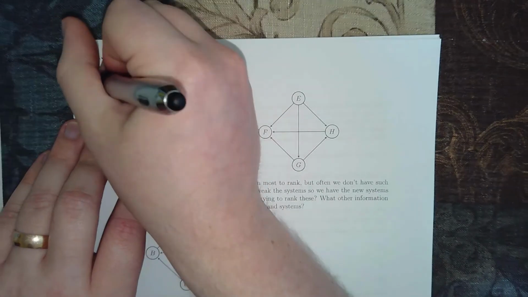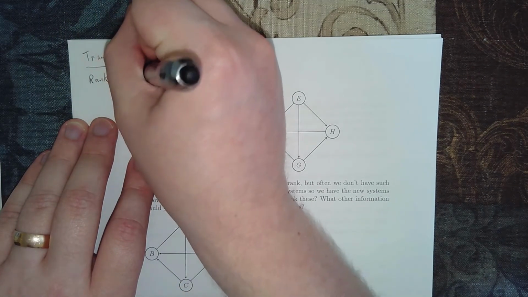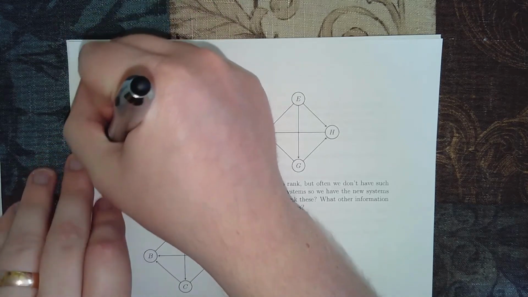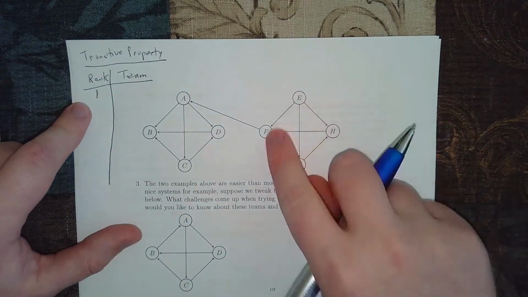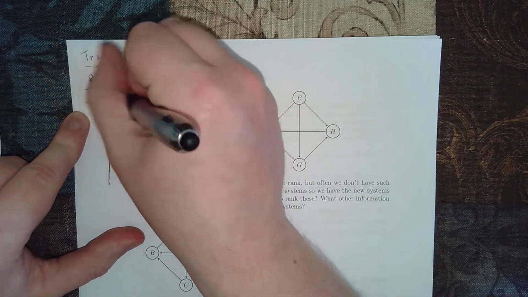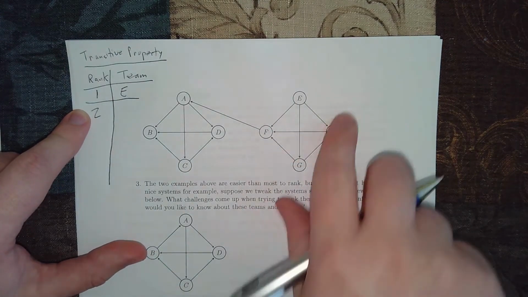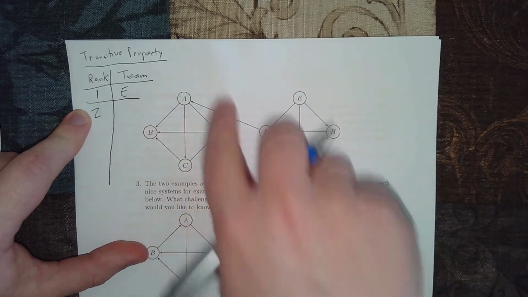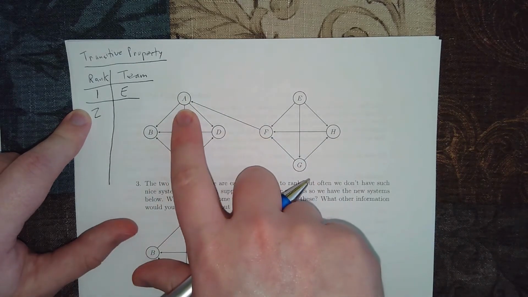If we're talking about the transitive property, we can have rank and the team over here. Number 1 team should be E. E beats everybody they've played against, and so E should be number 1. If we're looking at the transitive property, number 2, we're saying that everybody over here is better than everybody else over here because the worst team here beat the best team over here.